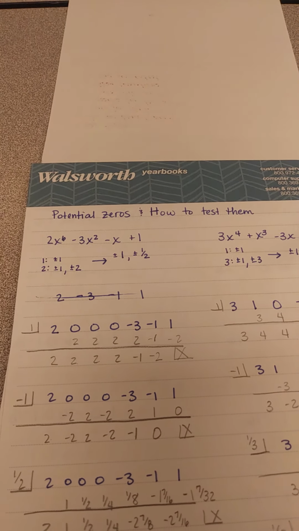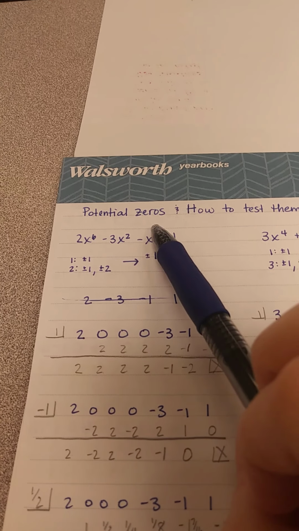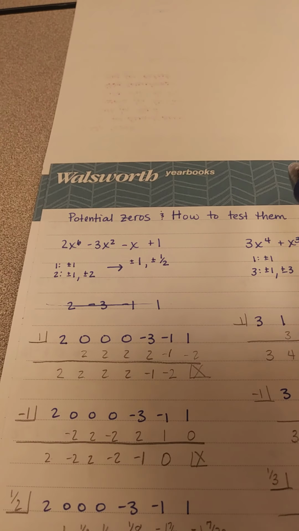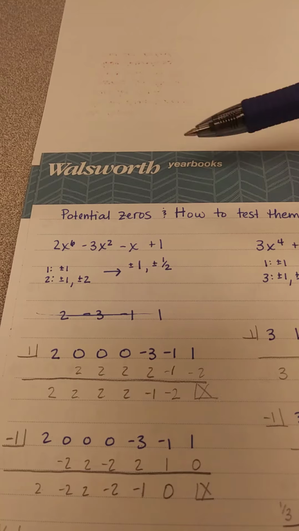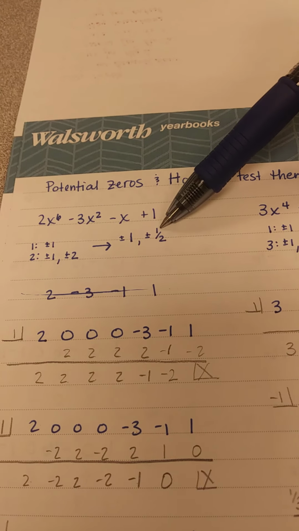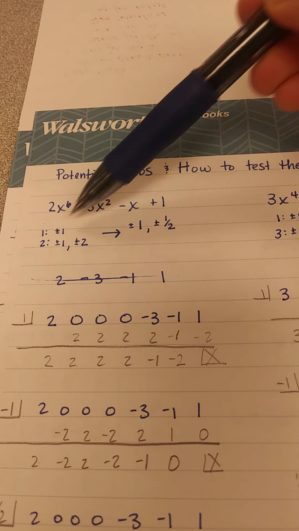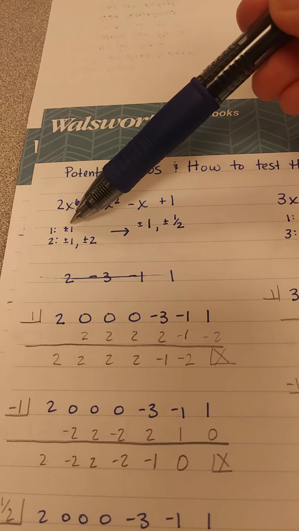All right, the second part of 4.6 is about finding potential zeros and then how to find out if they really are zeros or not. So this first example, here's what we do every time. You start with the last number. You write it down and you write all of its factors. The only factors of 1 are 1, so that's it.